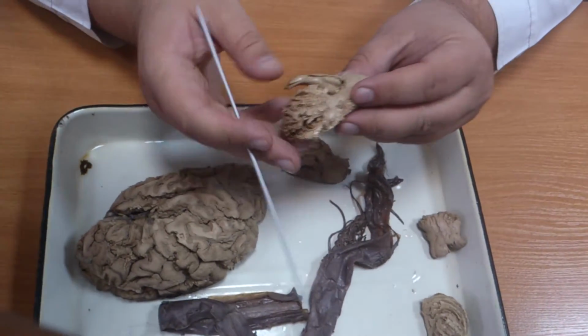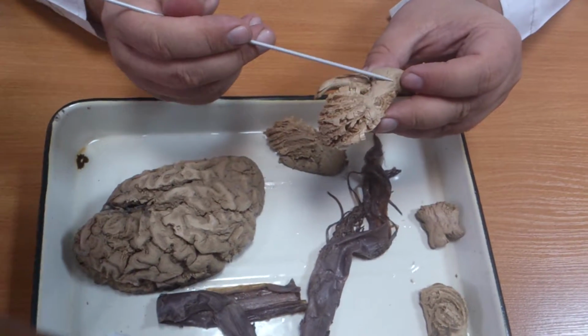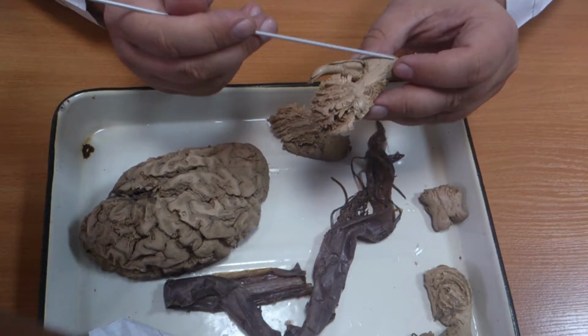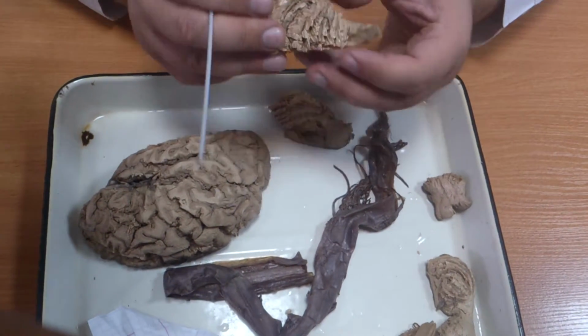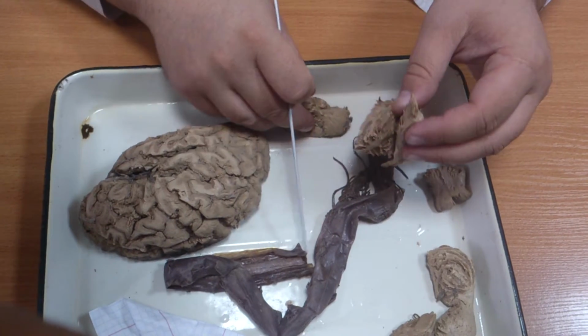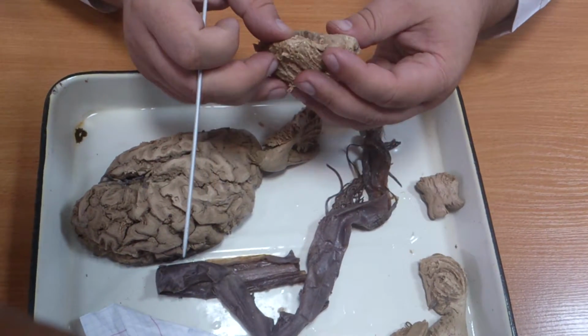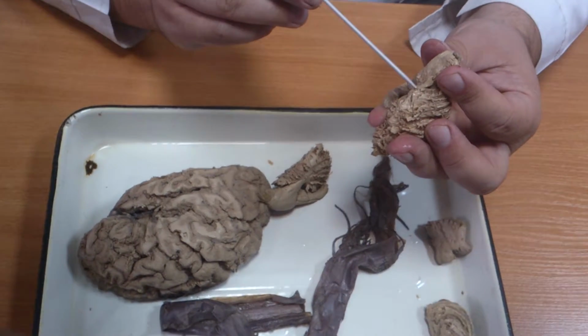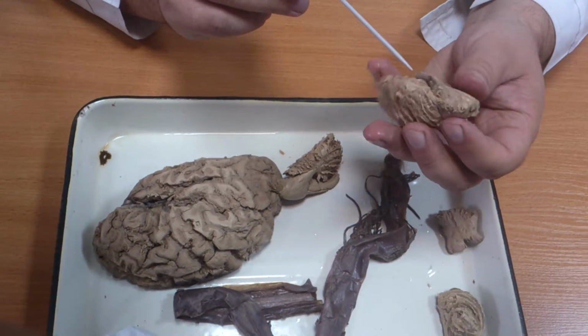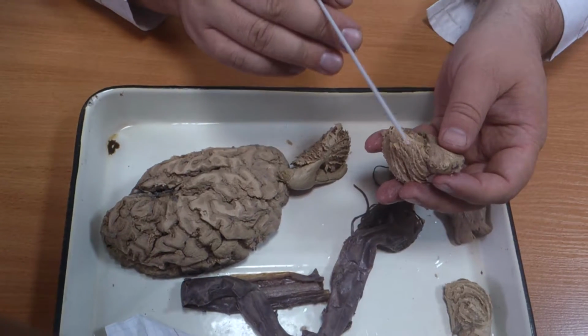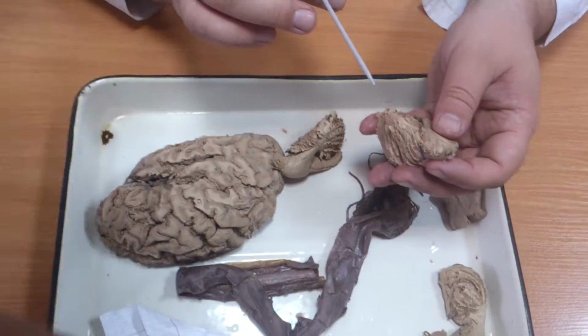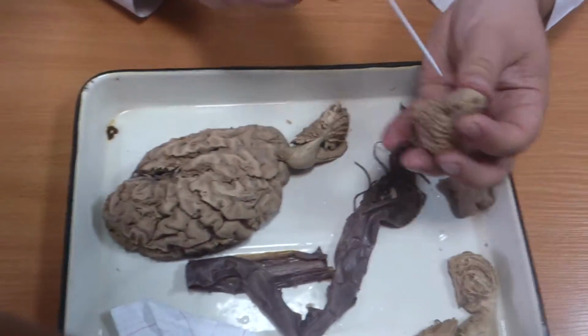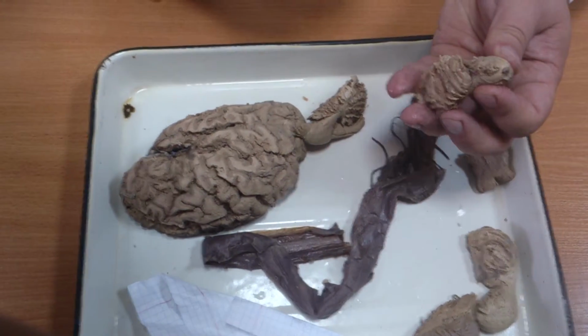Here it is pedunculi cerebellares medii, starting from pons, and the last peduncles are the upper ones, pedunculi cerebellares superiores. Superior peduncles start from isthmus, isthmus rhombencephali. Isthmus rhombencephali consists of superior peduncles of cerebellum.